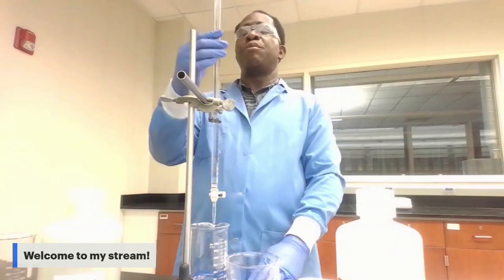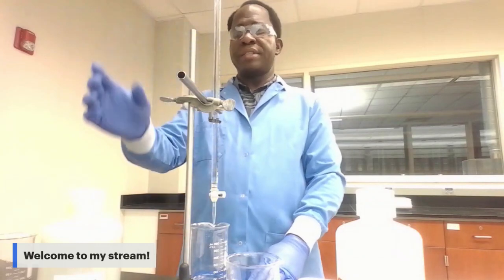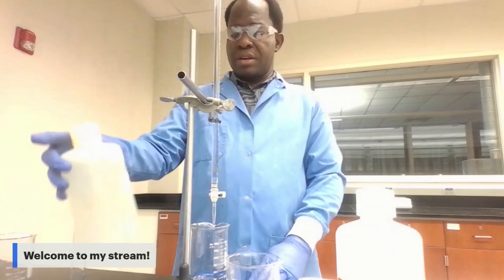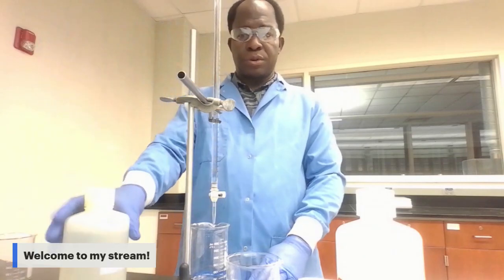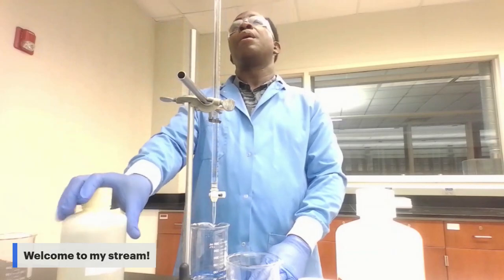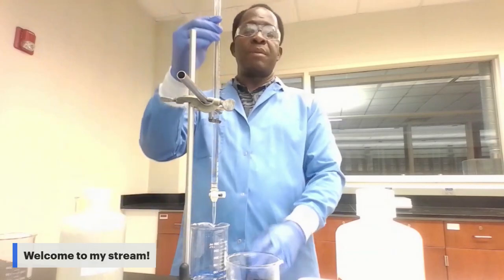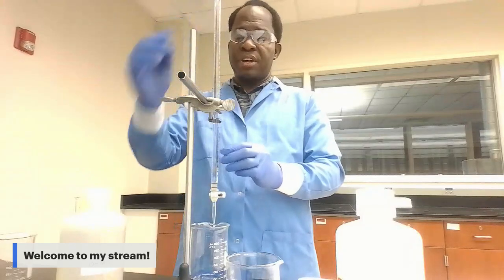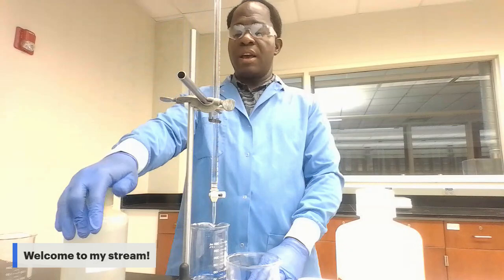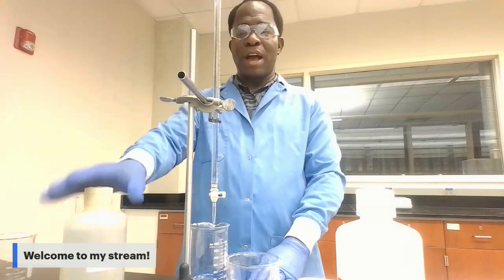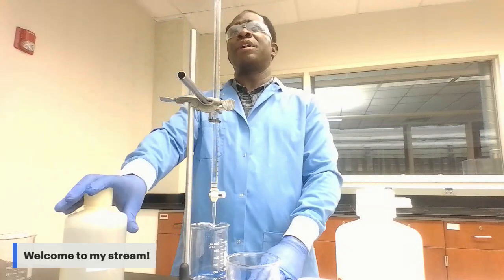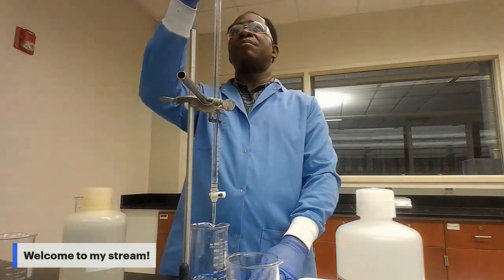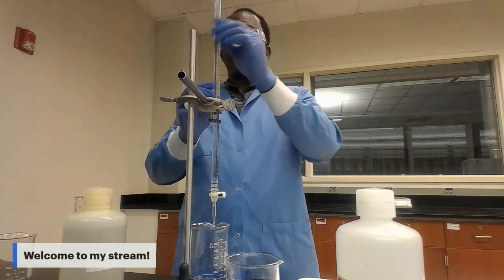Now, preparation of the burette. I'm going to use HCl to titrate the Ca(OH)2 solution, so I have to make sure I fill up the burette. You need to fill up the burette with 50 milliliters of HCl. Before I started this video, I already did this part. I have my burette filled to 0.